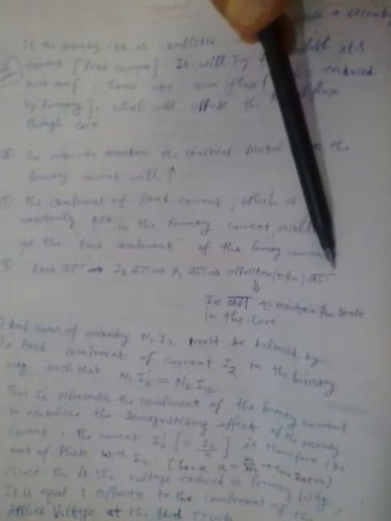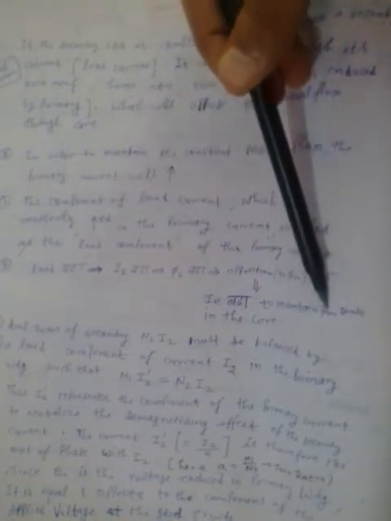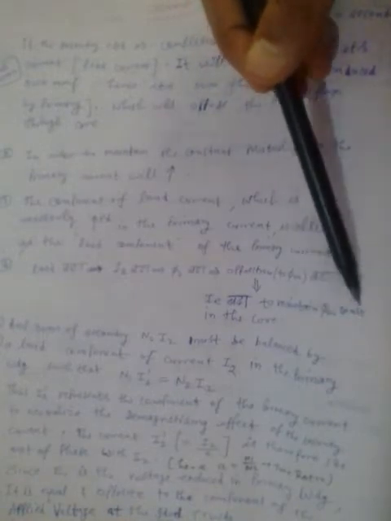Third point, the component of the load current which necessarily increases the primary current is called the load component of the primary current. Point 4, load increased, that means I2 increased, that means flux phi2 increased, that means the opposition to mutual flux phi m will also increase. That means exciting current IE increased to maintain the mutual flux phi m constant in the core.